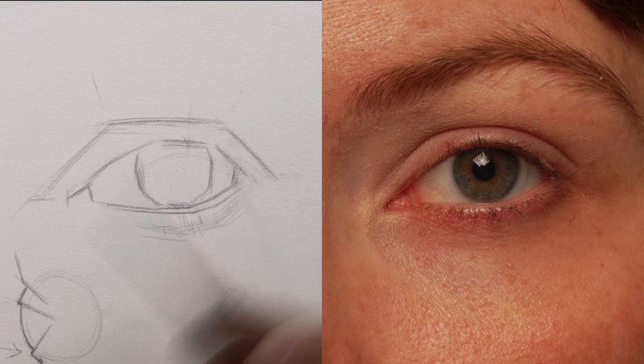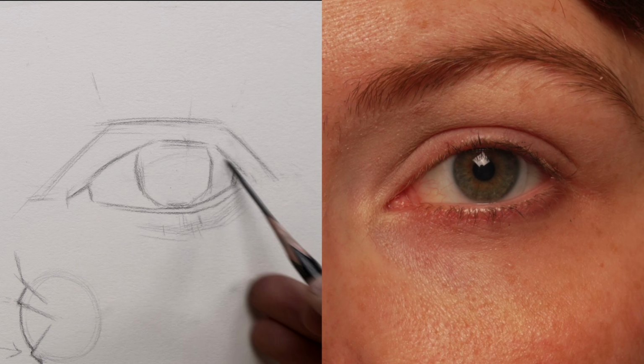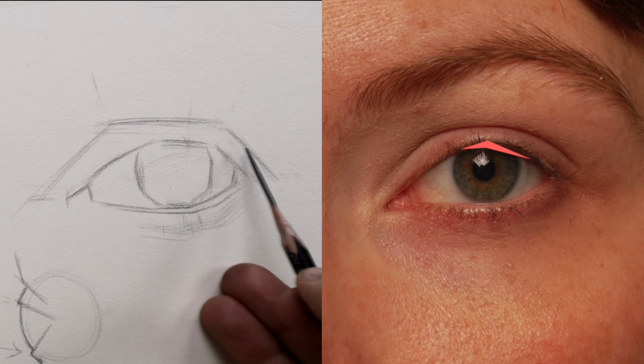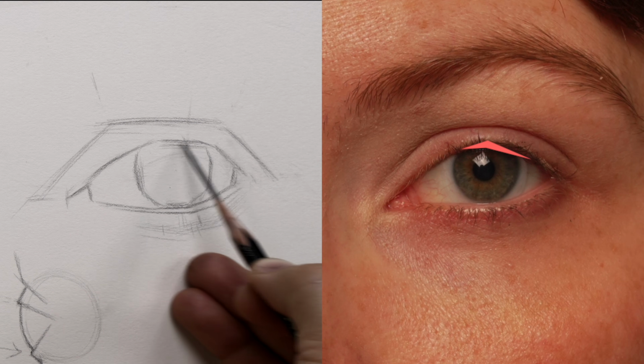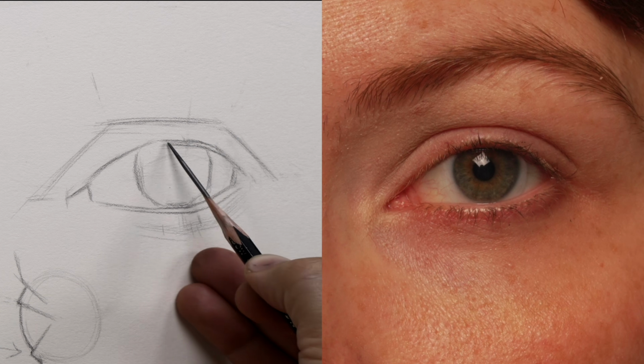In regard to the upper eyelid, on this left-hand side we see almost nothing of that intermediate plane, whereas here on the outer half of the eyelid, where it's raised above the cornea and above the white of the eye, we get an opportunity to see just a little bit of that downward facing plane. And I'm also going to indicate that here.